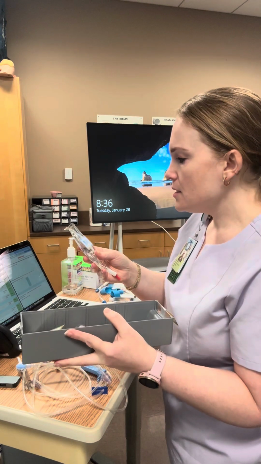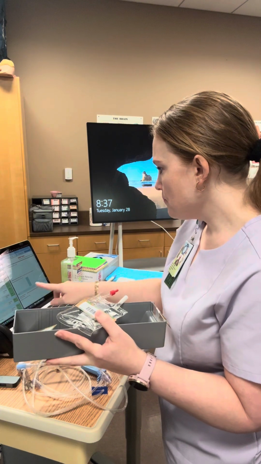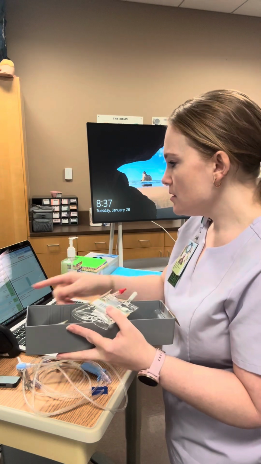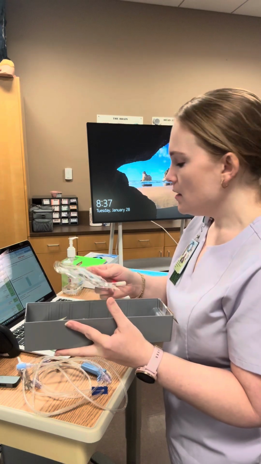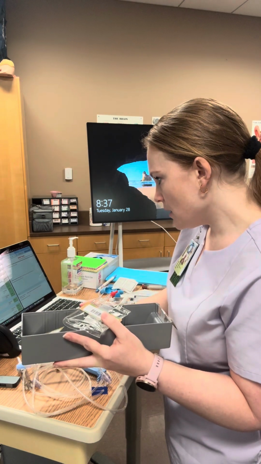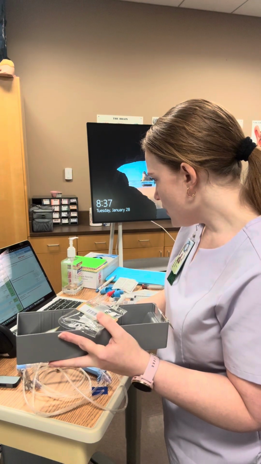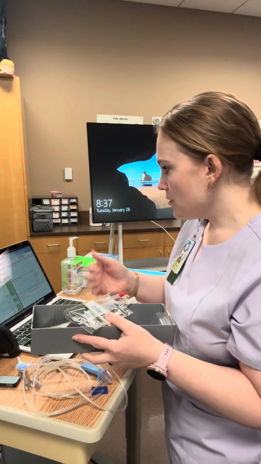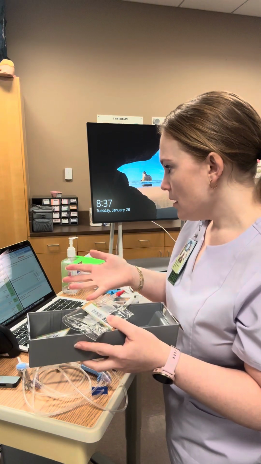I have the right route. This is given via IV. On here, sodium chloride, it's given IV. In my MAR, it's given IV. The dose is 50 milliliters. I have on here 50 milliliters, and I have on here 50 milliliters. The time that it is to be given, it says that it is to be given at 7:14 on my orders. Over here, it is said to be given at 7:14 on my MAR, and it is currently 7:14. And so I have the right patient, the right drug, the right dose, the right route, the right time.